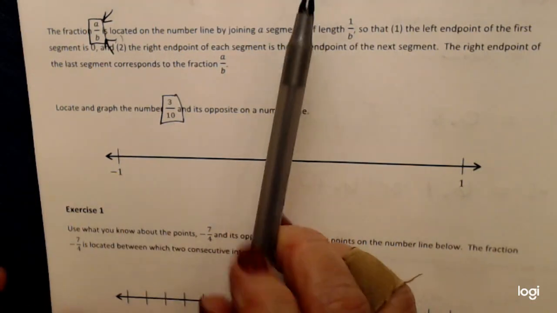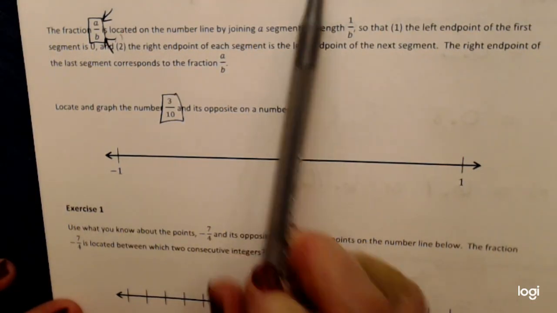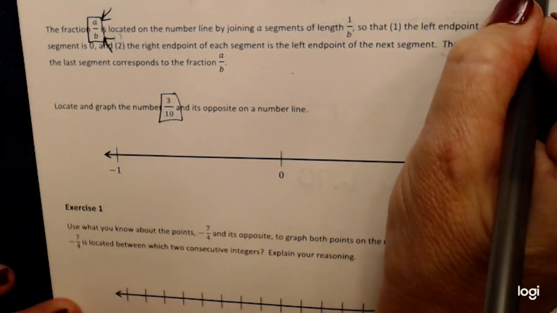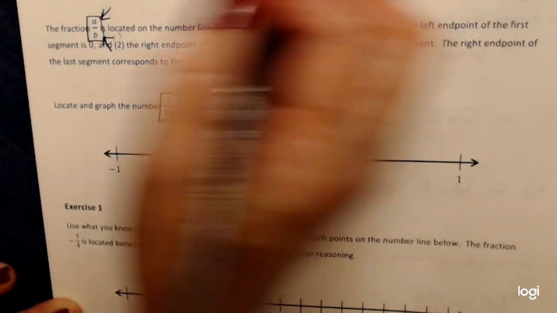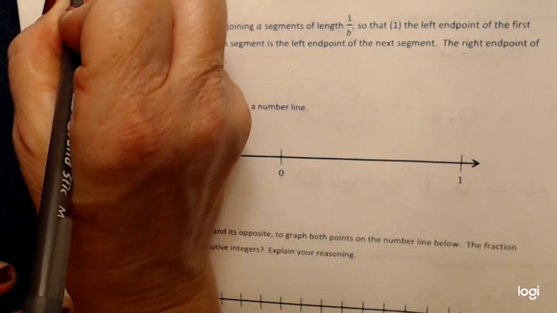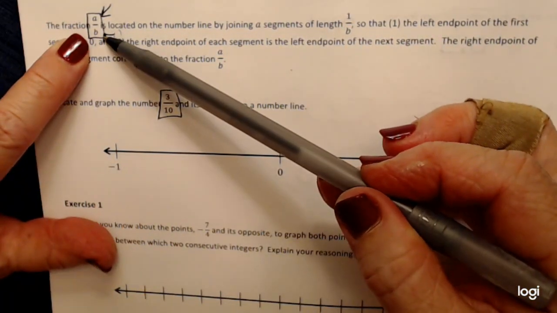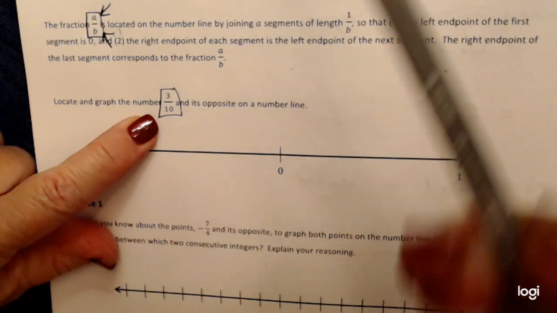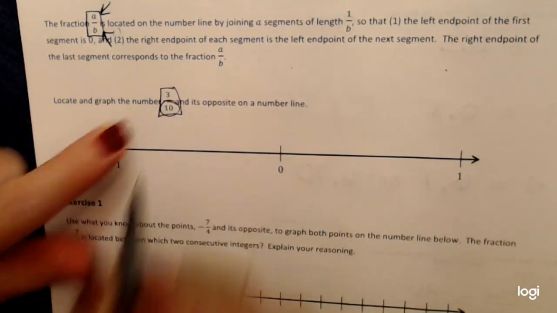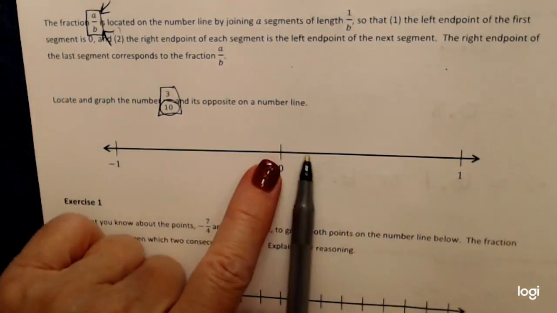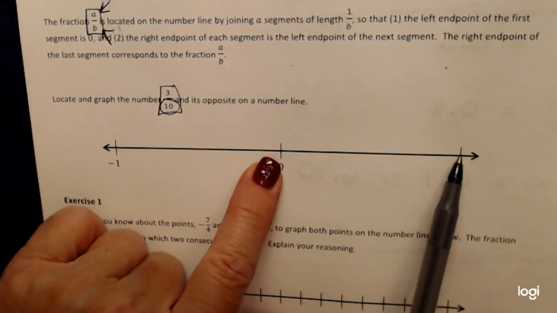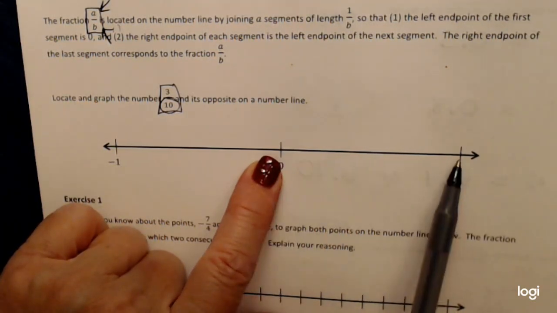Well, according to the top up here in our directions, we have to divide the segment between 0 and 1 into b segments. Well, if I notice here, b is on the bottom. So we have to look at what our bottom number is. And our bottom number here is 10. So we need to have 10 spaces in here. Okay, 10 spaces.